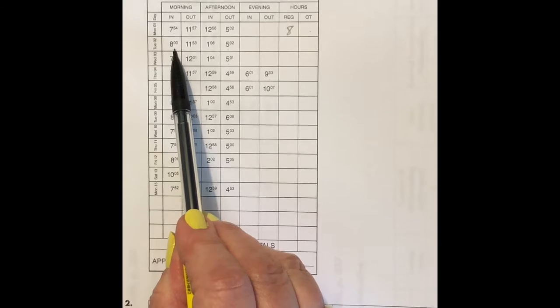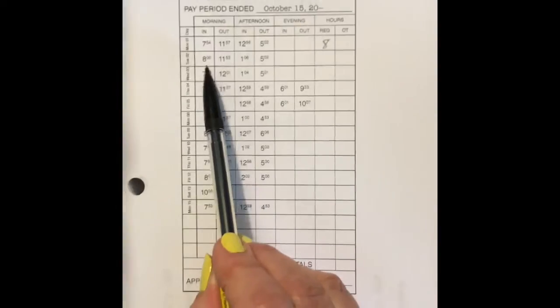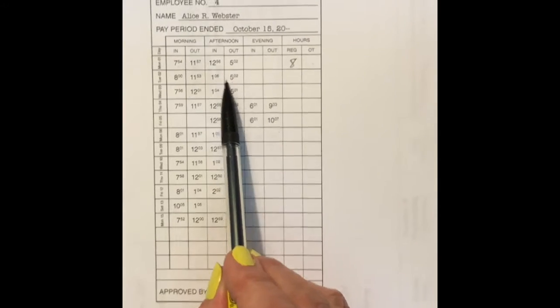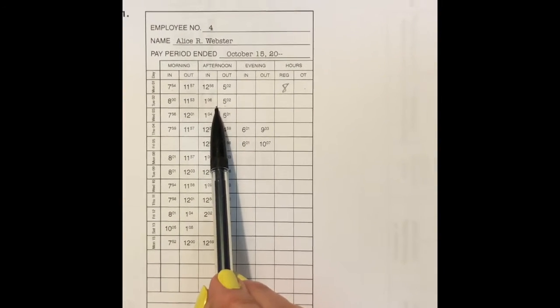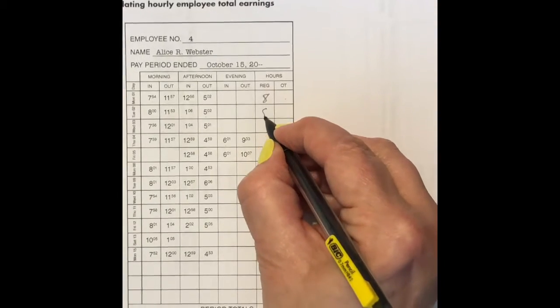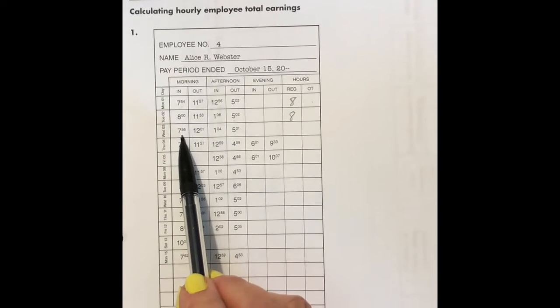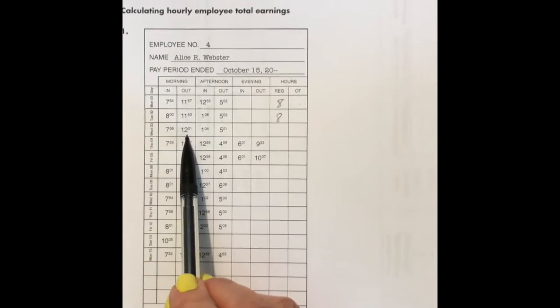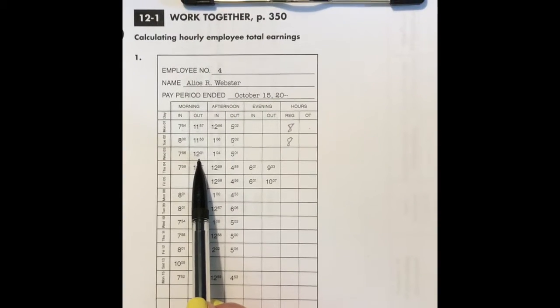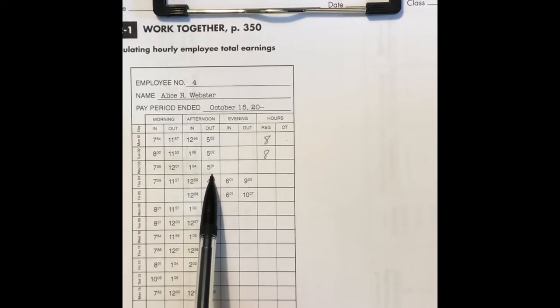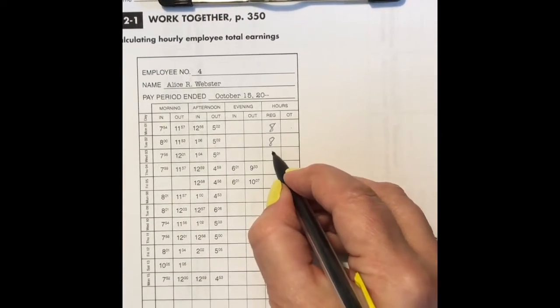So for Tuesday, she came in at 8 and she left at 11:53 for lunch. That is 4 hours in the morning. She came back from lunch at 1:06, left for the day at 5:02. Another 4 hours, giving her 8 hours of work on Tuesday. So Wednesday, she came in at 7:56. She went to lunch at 12:01. There's your 4 hours in the morning. And in the afternoon, she came back from lunch, 1:04, left for the day at 5:01. An additional 4 hours.